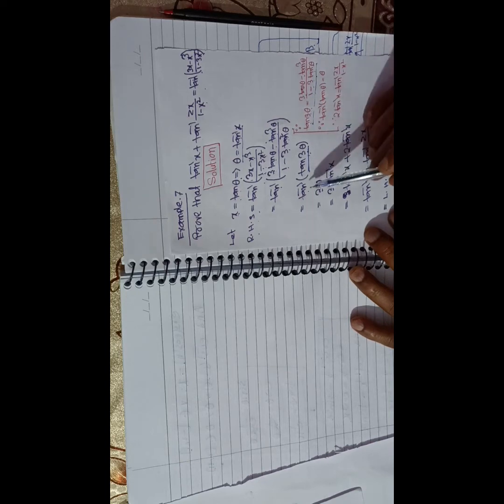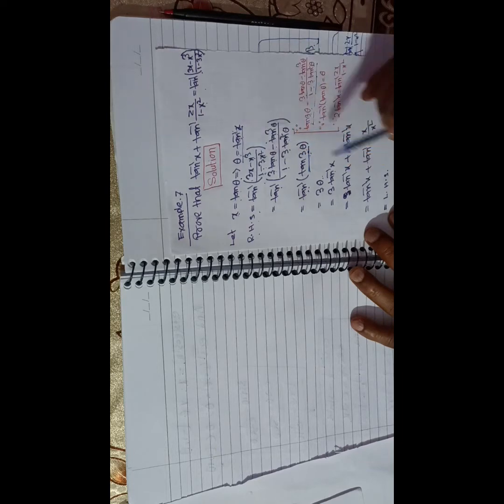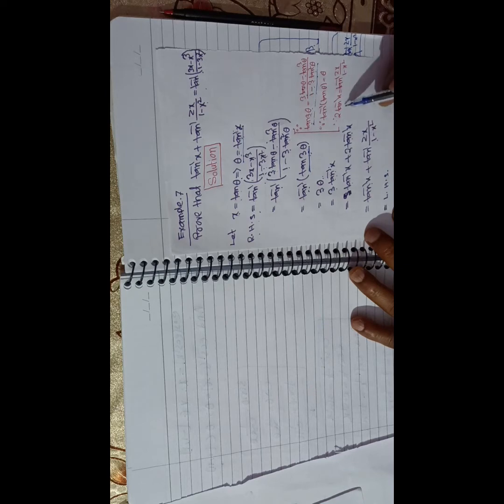So we can write tan inverse tan 3 theta, which gives 3 theta. Then we replace theta by tan inverse x. We get 3 tan inverse x. After this, we can write 3 tan inverse x as tan inverse x plus 2 tan inverse x. If we sum it, we get 3 tan inverse x.